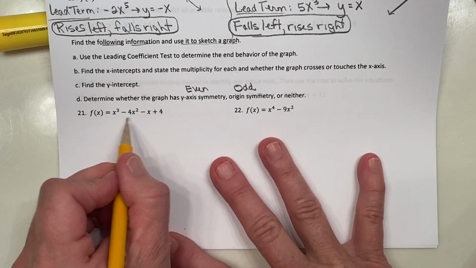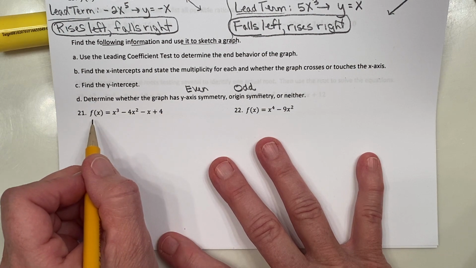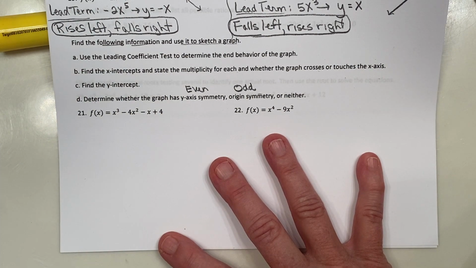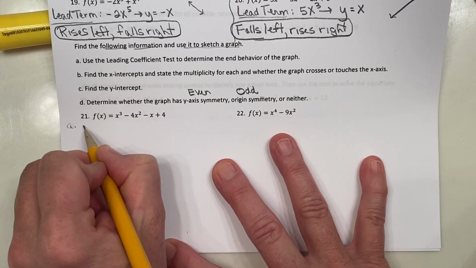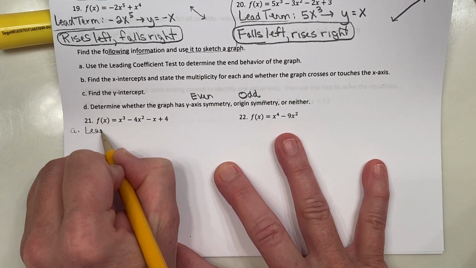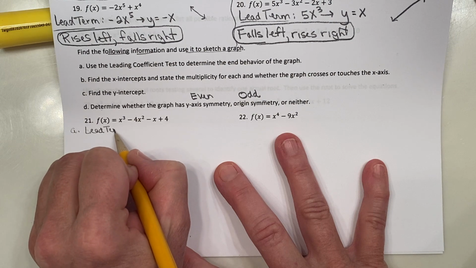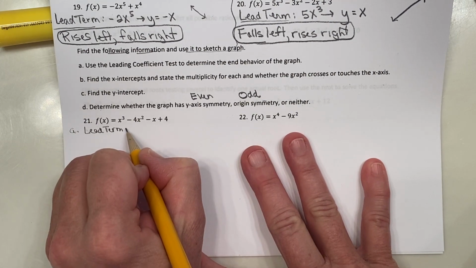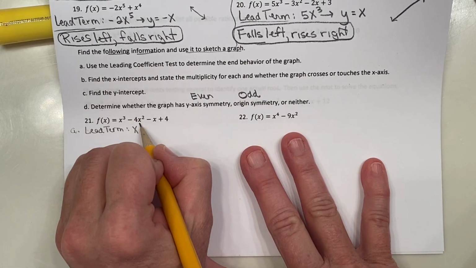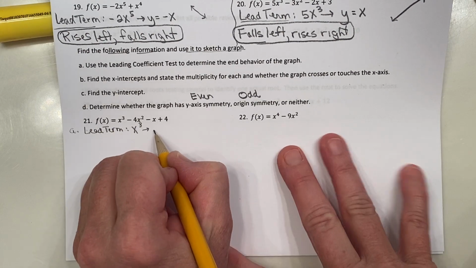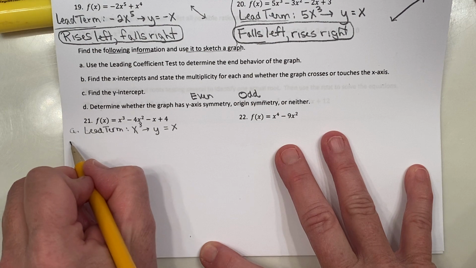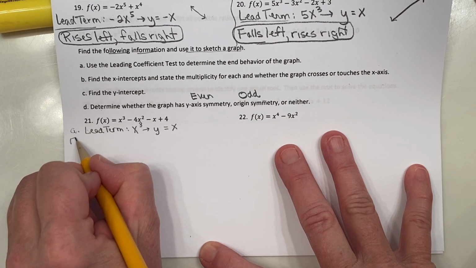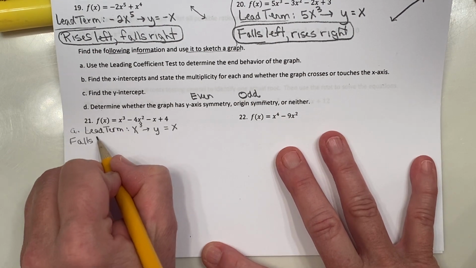All right, I want to be able to produce a graph of this cubic polynomial function. So let's first determine its end behavior. Well, the lead term is x cubed. That looks like y equals x. We just did that work, so we know it's going to fall left and rise right.